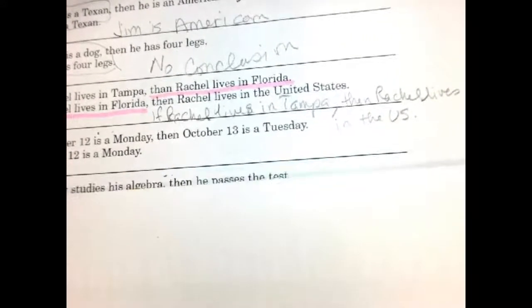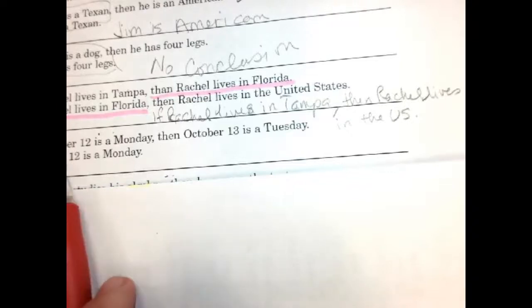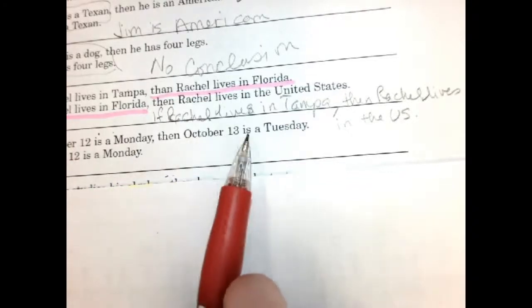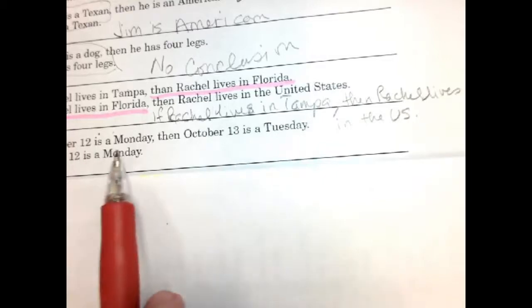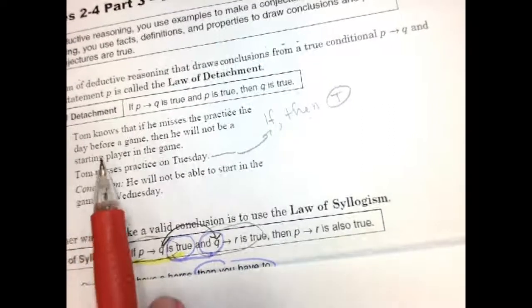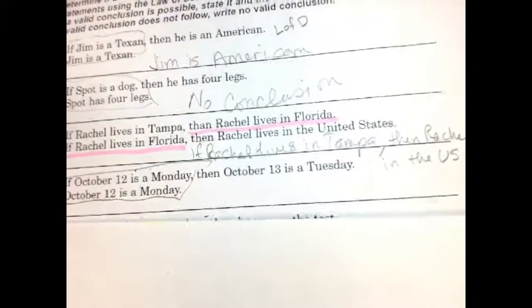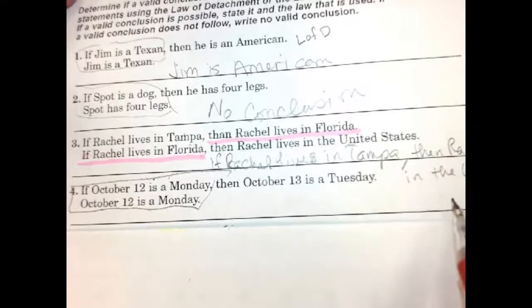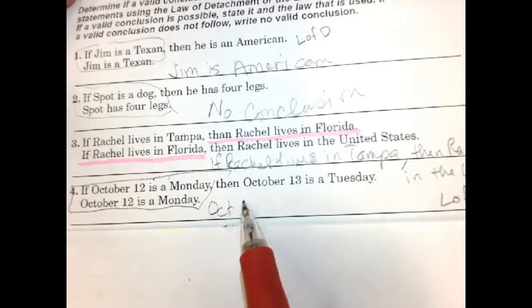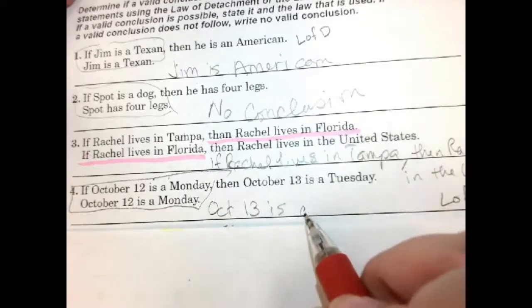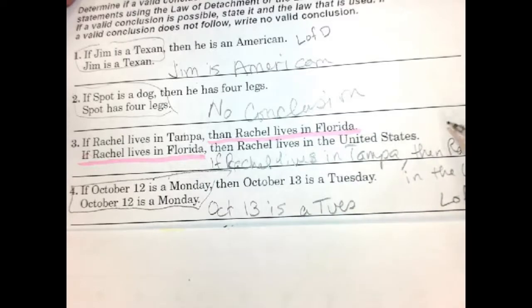Okay, and our fourth one here. If October 12th is a Monday, then October 13th is a Tuesday. October 12th is a Monday. One if-then, so we're looking at this part here. And I need the first part to be true. Is this first part true? Yes, it is. So this is a law of detachment. And then I know October 13th is a Tuesday. By the way, the previous one was law of syllogism.